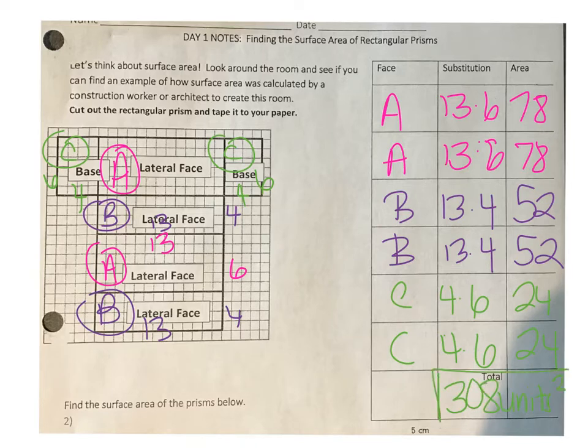So it's still area. Even though it looks like a 3D shape, we're not filling it. We're just doing the outside. So it's surface area, so the units are still going to be squared. Units squared for this one. So remember, you're going to find all your areas of all your sides and then add them together.